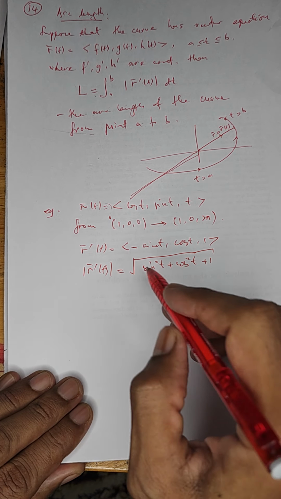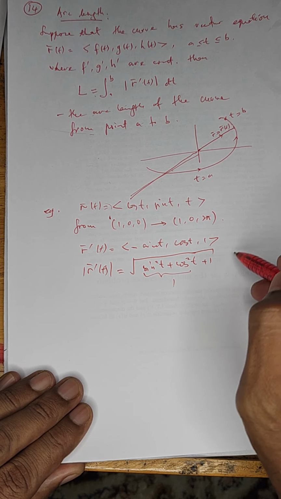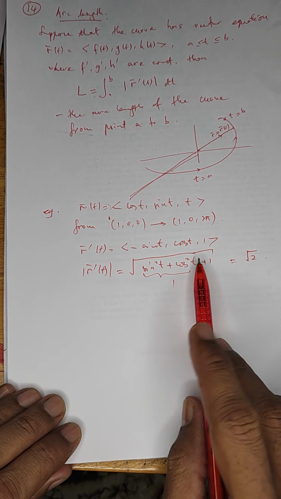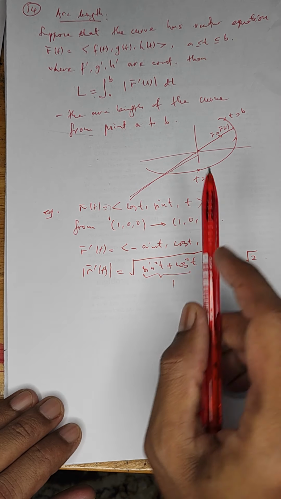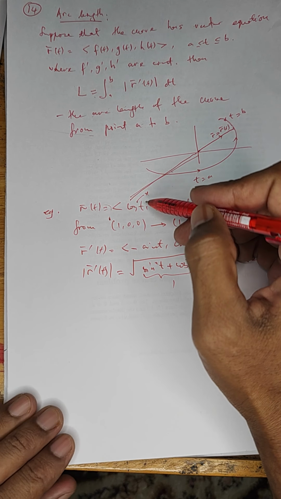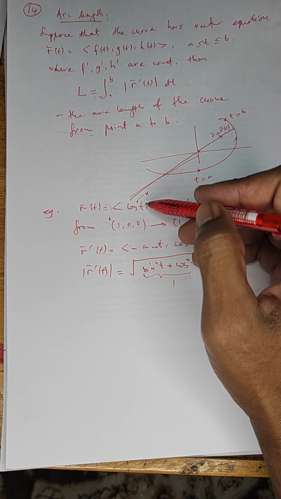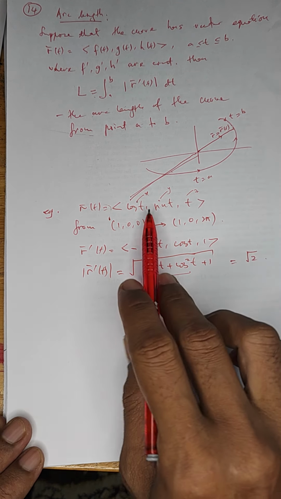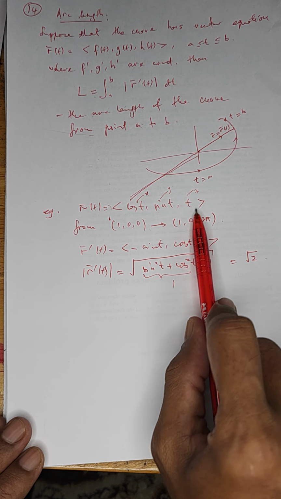Sin squared plus cos squared is 1, so that gives you the square root of 2. And t you can take from here, because this is the function for x, the component of y, and this is the component of z. You can consider any of these, but this is much easier.